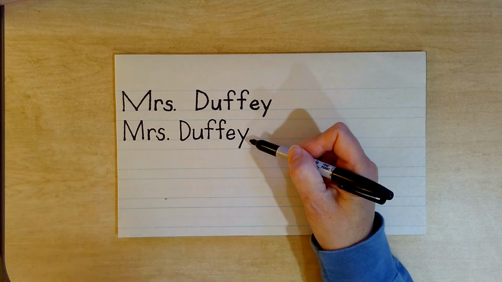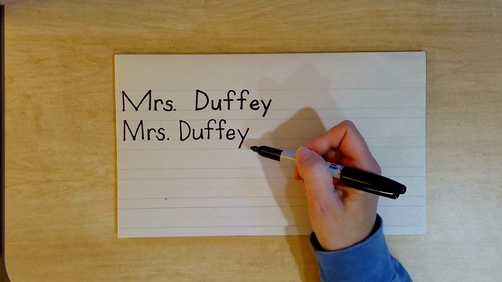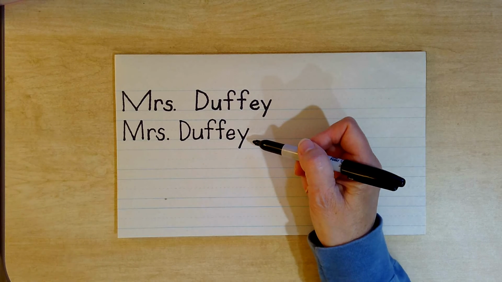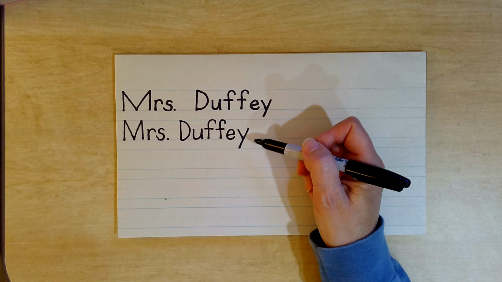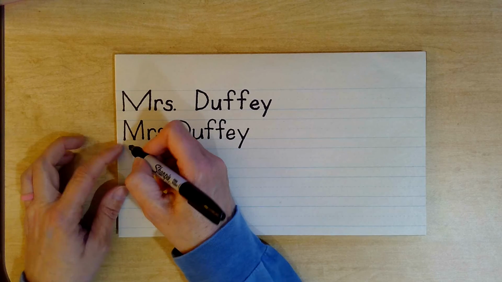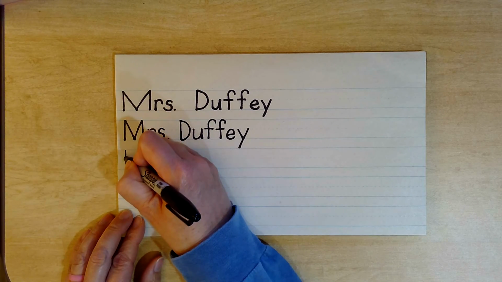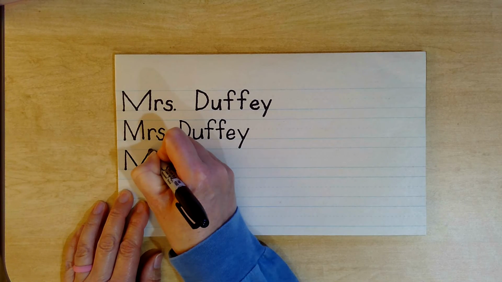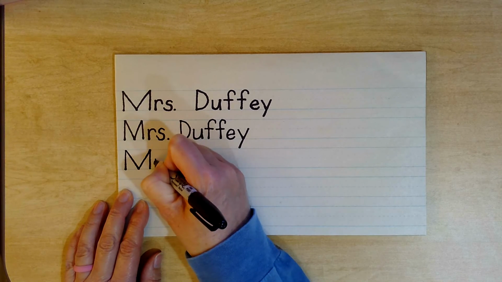Notice my Y is a letter that goes below the line. The letter Y goes below the line, the letter P goes below the line, and Q and G. So if you've got any of those letters, you're going to want to do that. Am I done? Nope. I'm going to skip that area again, and I'm going to make it again. I'm not going to rush. I want to do a very neat job.